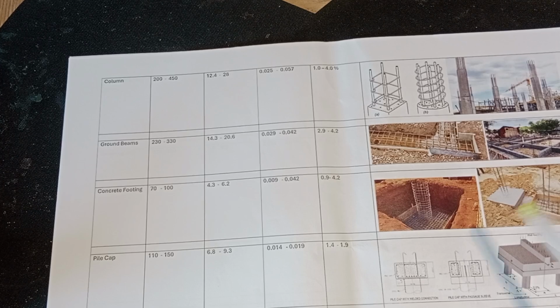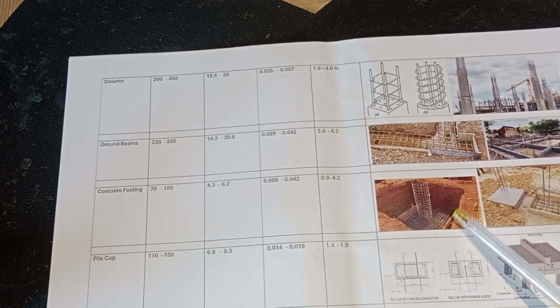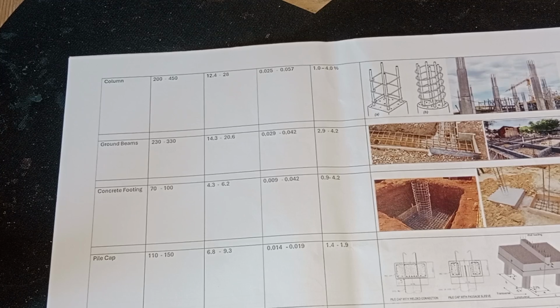Footing, here it's just a single footing, and we're using about 70 to 100 kilogram per cubic meter, and that's about 0.9 to 4.2%. You see that there's a big range. For some items like this, if it is just a simple support and there's no bending, we need just bottom reinforcement for compression and some top reinforcement for shrinkage.